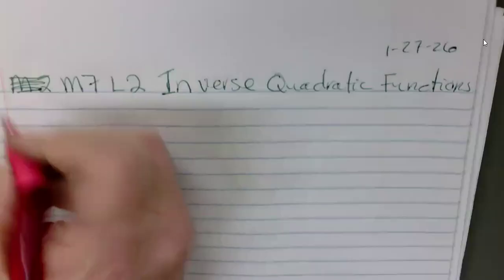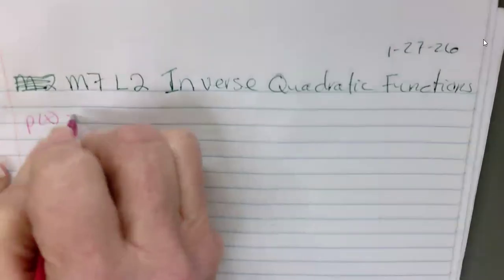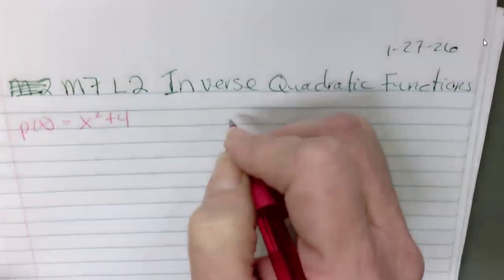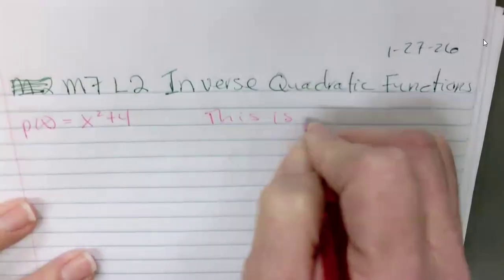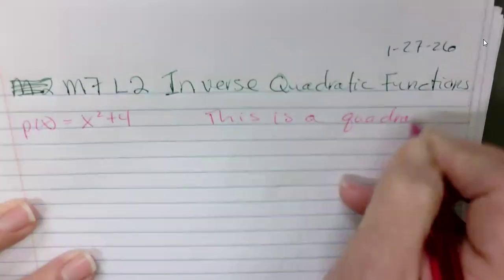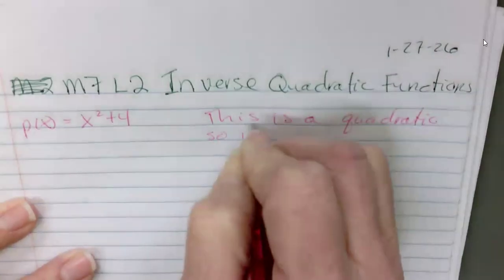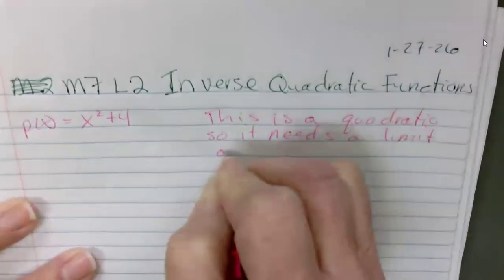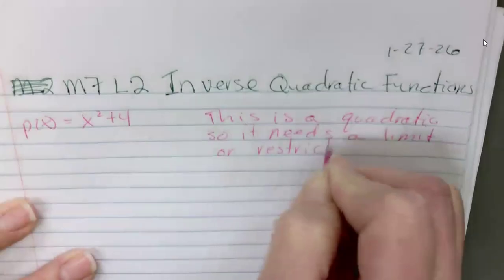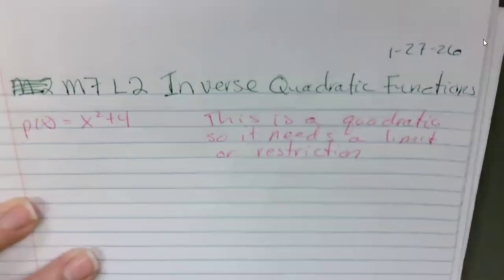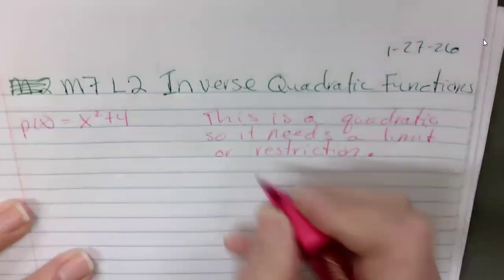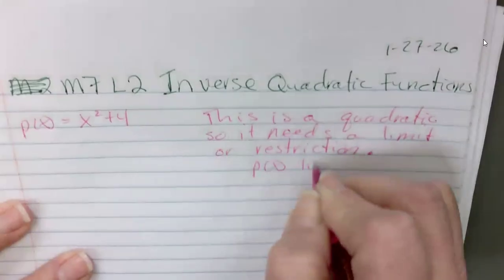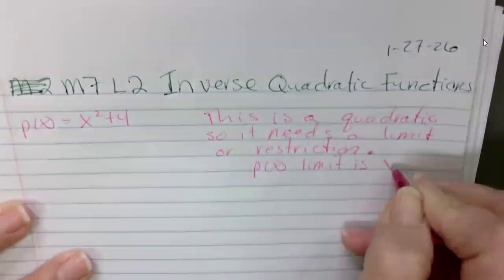Our first problem is going to be p of x equals x squared plus 4. And we need to notice right away that this is a quadratic, so it needs a limit or restriction. It can be called either thing, so I want to make sure we have both. Our limit for the domain, so for p of x, is that x needs to be greater than or equal to 0.